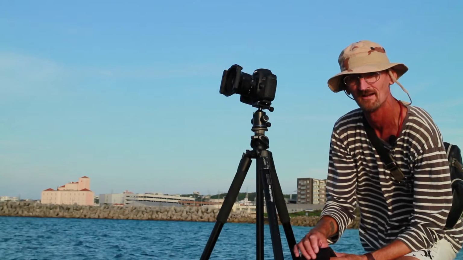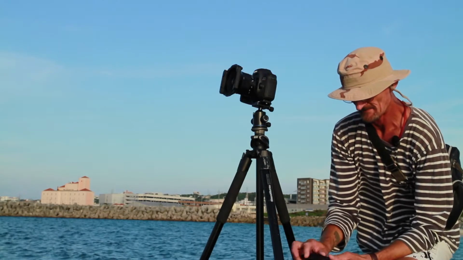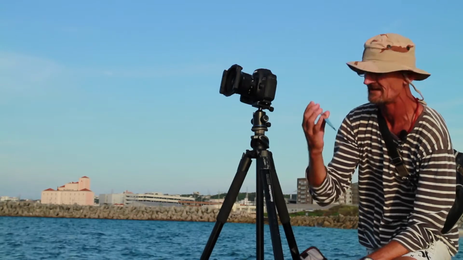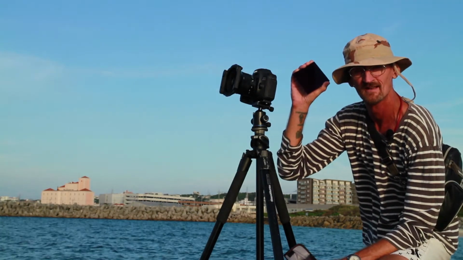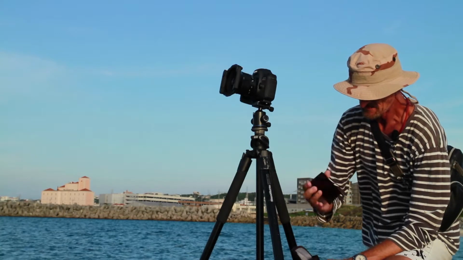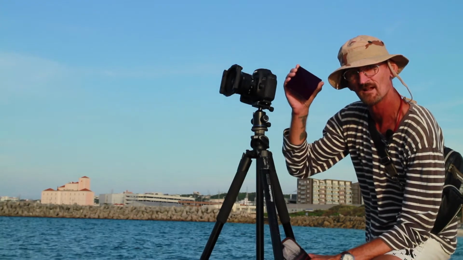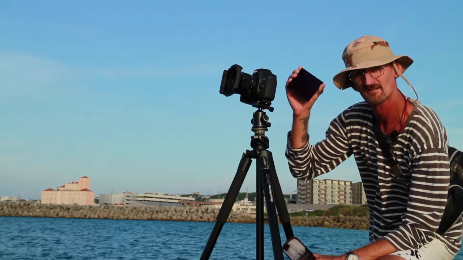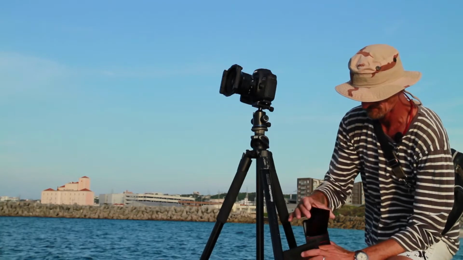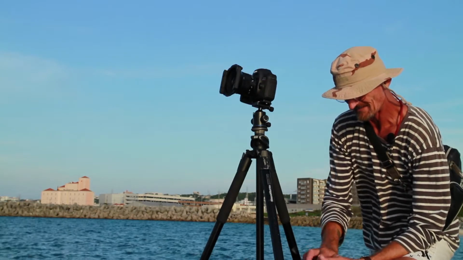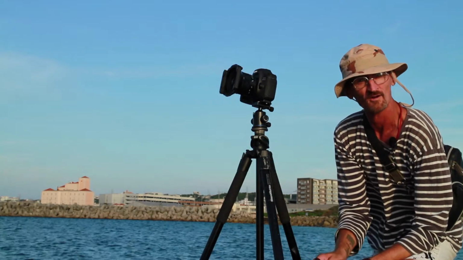They're very, very opaque, and in effect what they allow you to do, this one is actually an even stronger grade. This is an ND1000, and what this one does in particular is reduce the amount of light by 10 stops into your lens. Now some of you are probably wondering, what the heck would you want to reduce 10 stops for? And that is the creativity of long exposure.